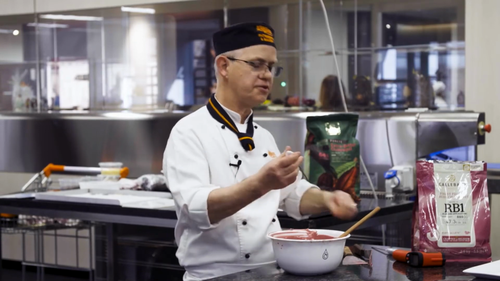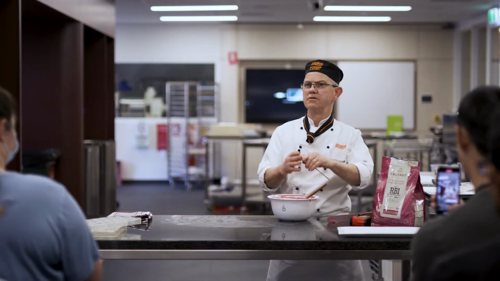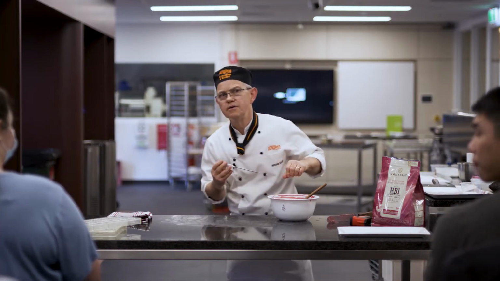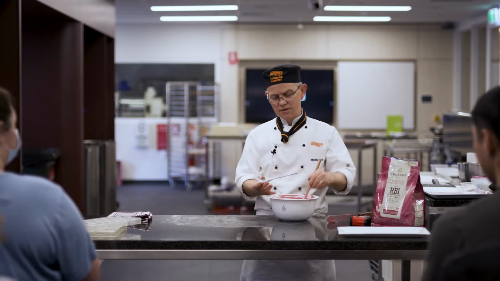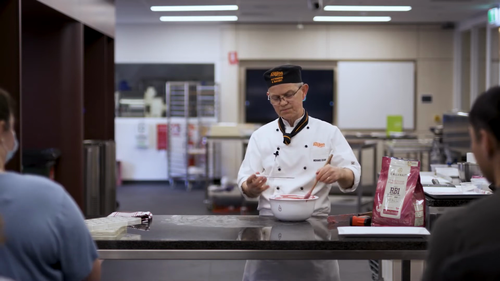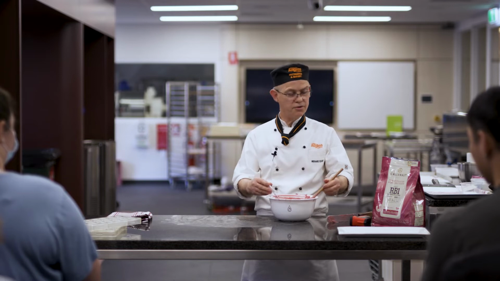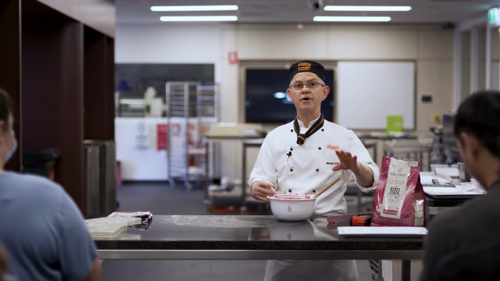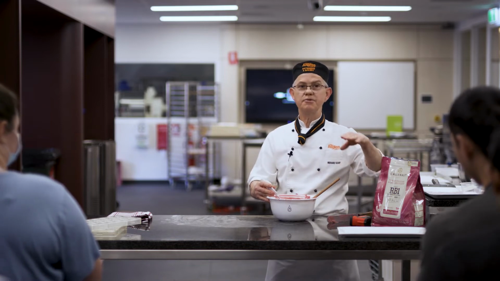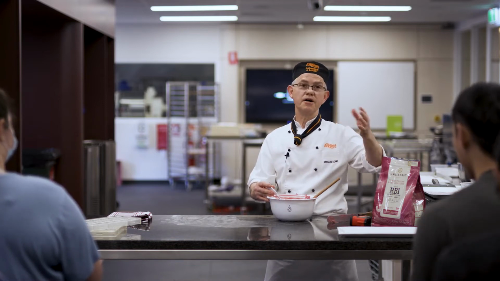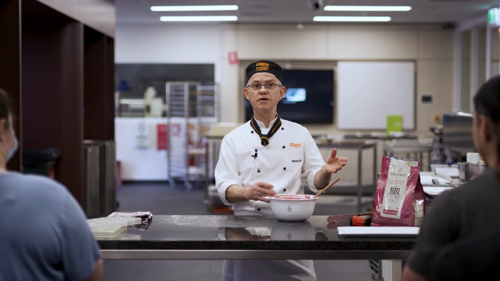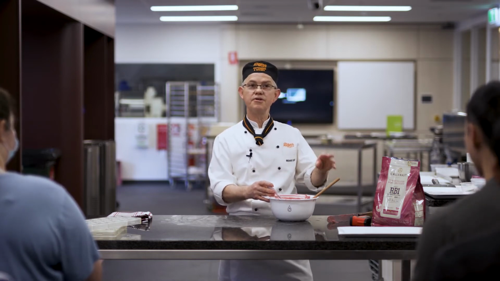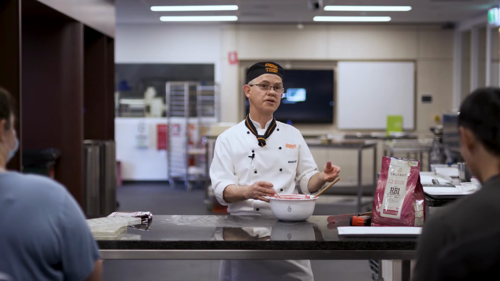Does anyone have any questions? Is it still the same temperatures regardless of the chocolate type, be it white, milk or dark? It's pretty much the same, but as I was saying before, you really need to check on the bag, depending on which brand. Usually the melting temperatures, like 40 to 45, up to 50 is all right, is pretty much the same. Cooling temperatures vary a little bit between the chocolates and also the working temperature as well.